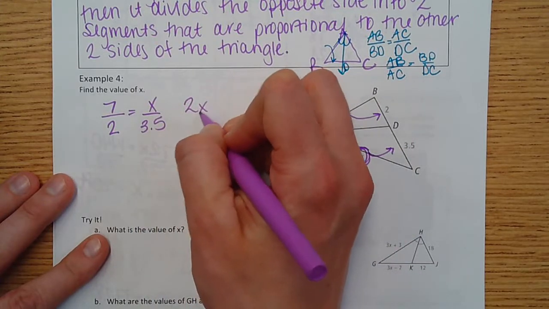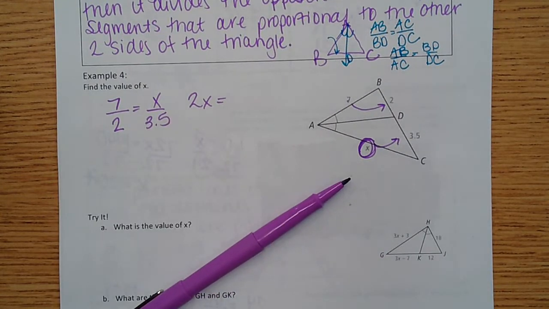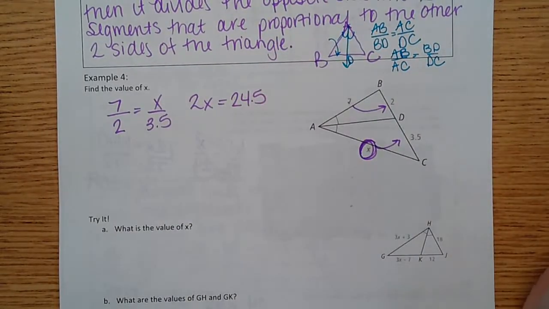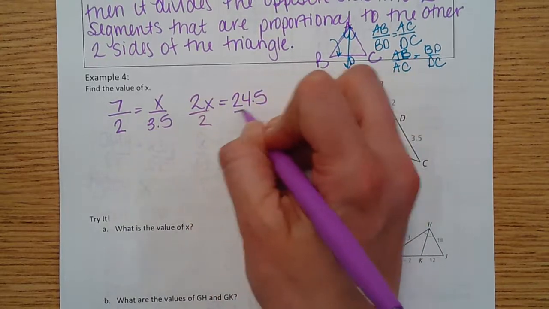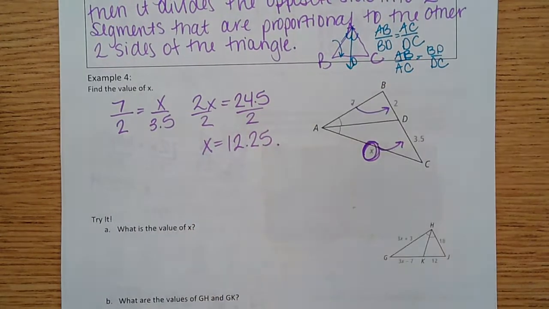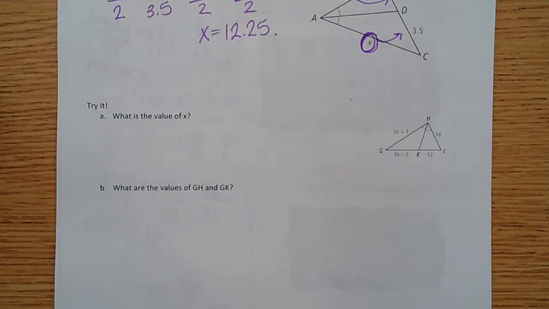I cross multiply, 2x is equal to 7 times 3.5, 24.5. Divide by 2, x is equal to 12.25. Simple enough. This one, they made it a little more complicated.